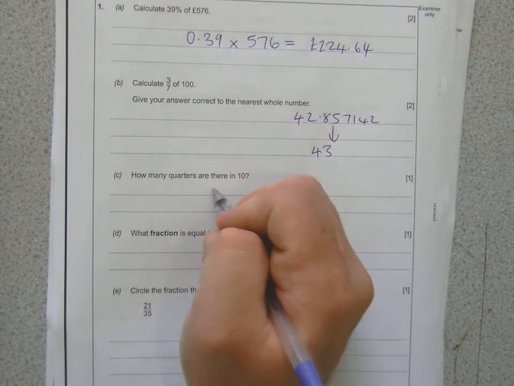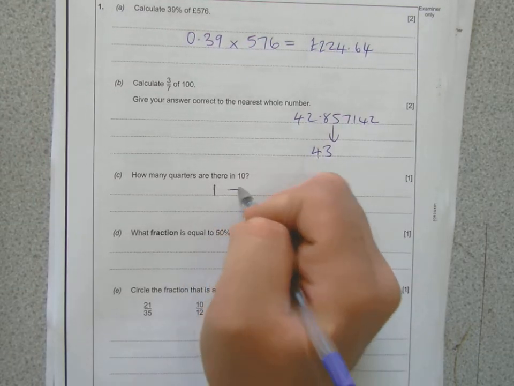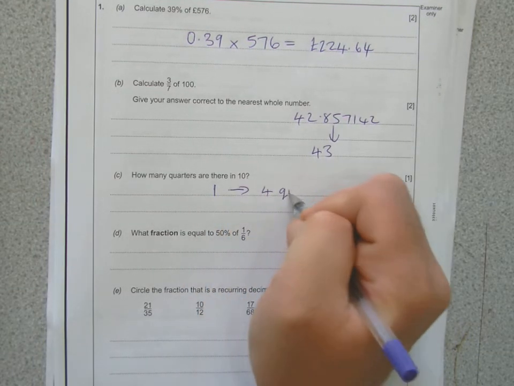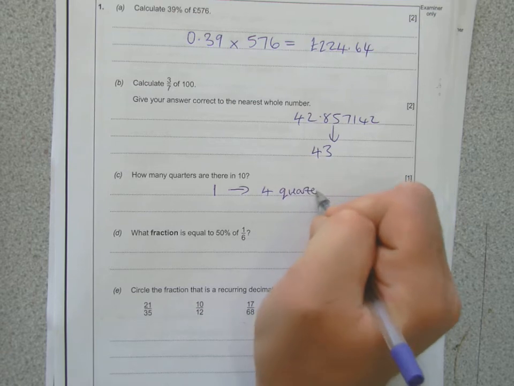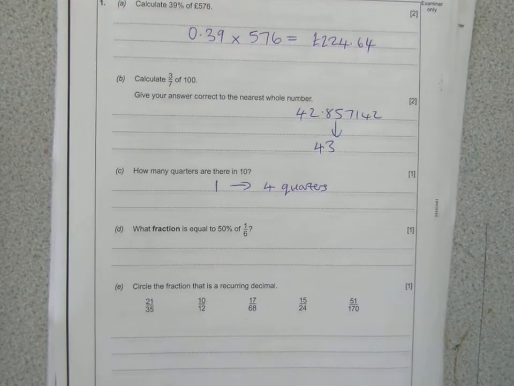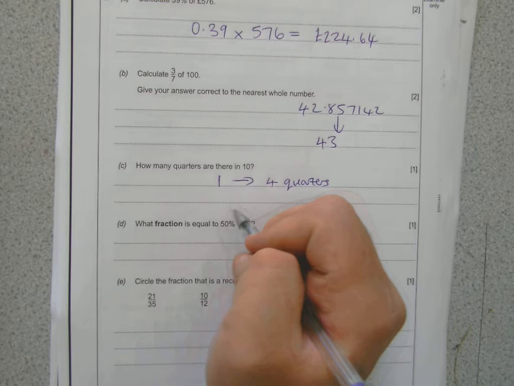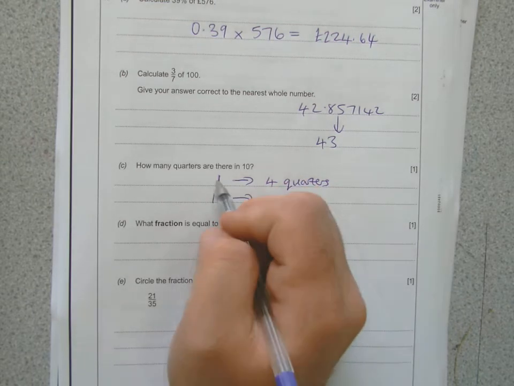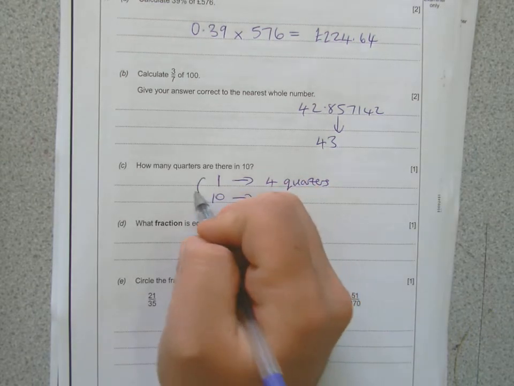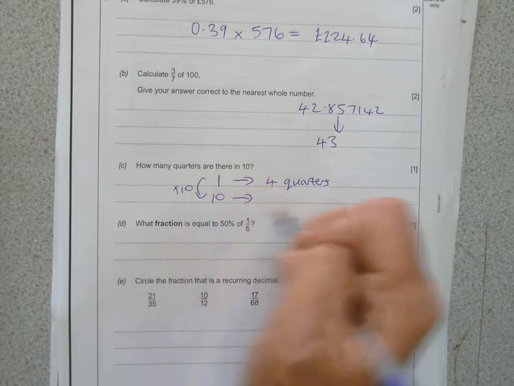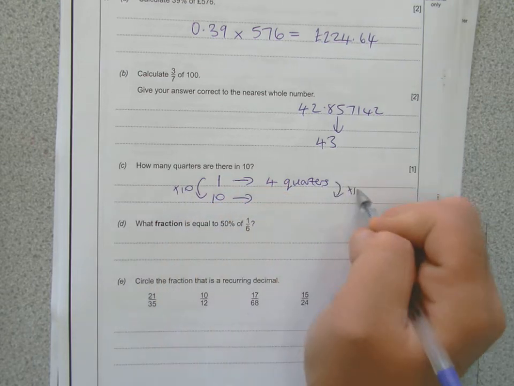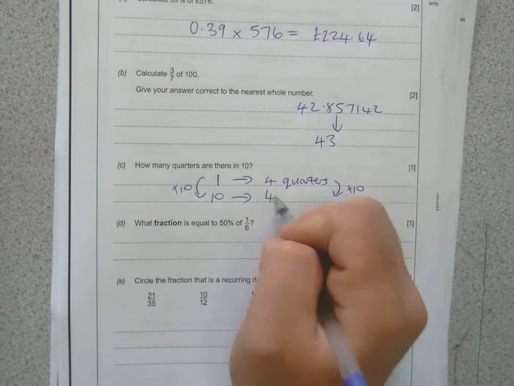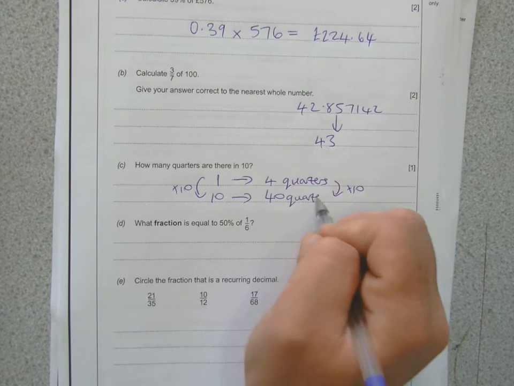How many quarters are there in 10? Well, in 1, of course, there are 4 quarters, if you think about it. In 1, there are 4 quarters. So in 10, we're going to have 10 wholes. So in fact, we're scaling up everything by 10. So we're going to have 10 lots of 4 quarters. So we've got 40 quarters.